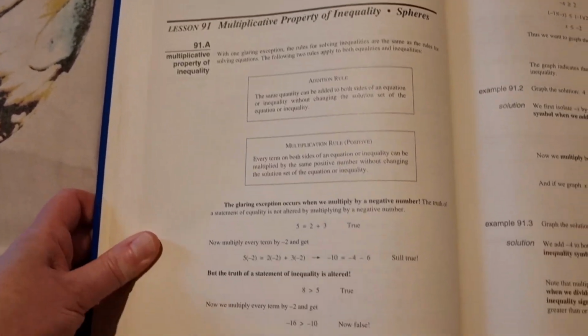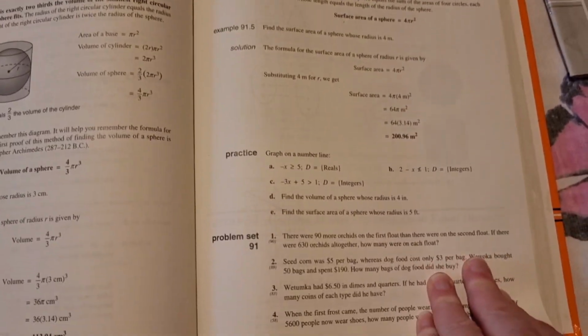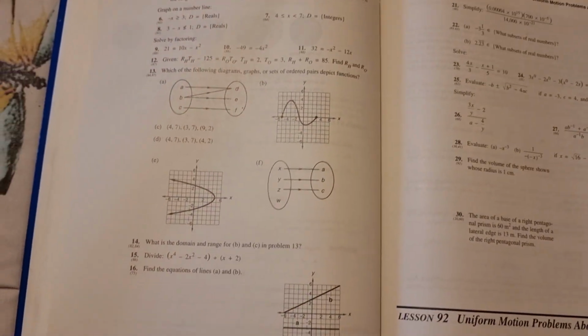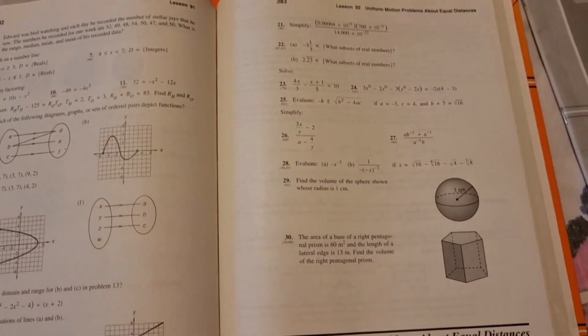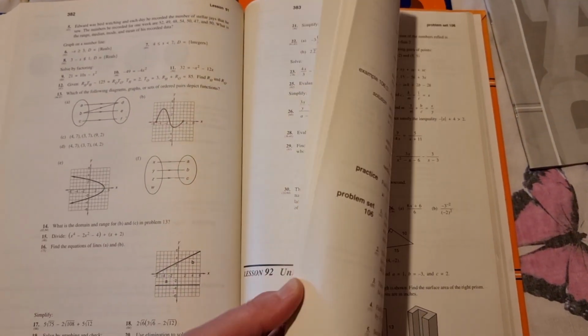Let's have a look. Lesson 91. So it does look quite different than the other versions. Obviously from first look, with the whole mixed practice not being there at all. So let's look at one towards the back.